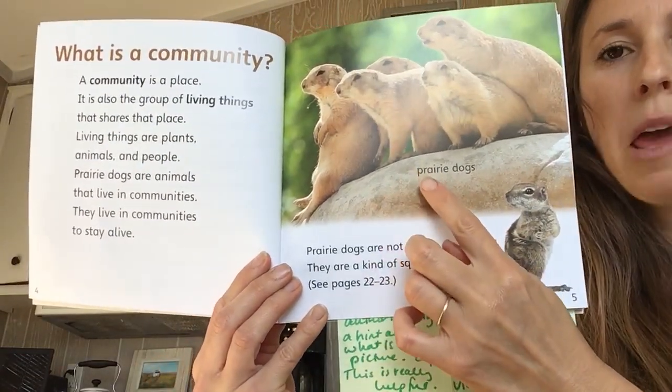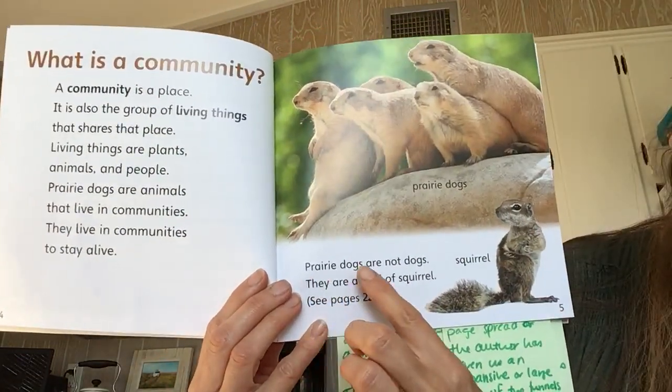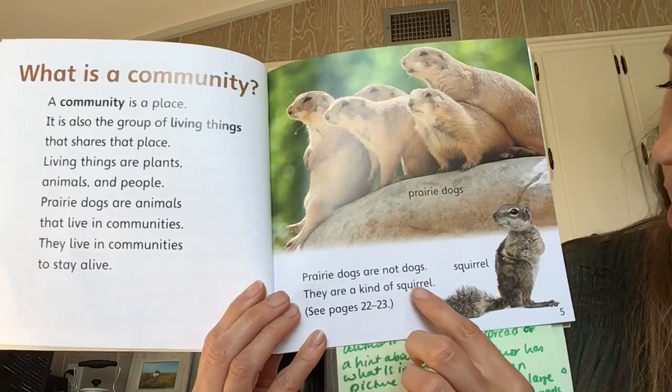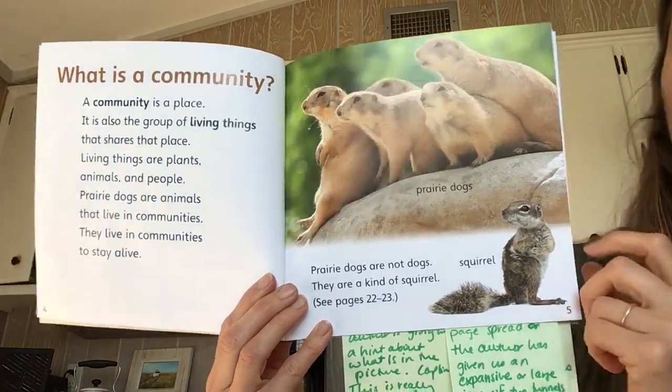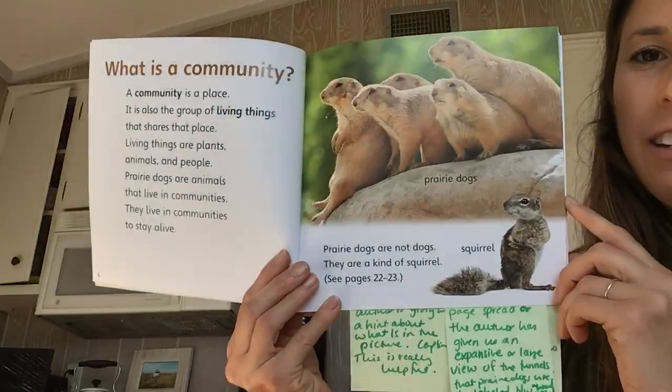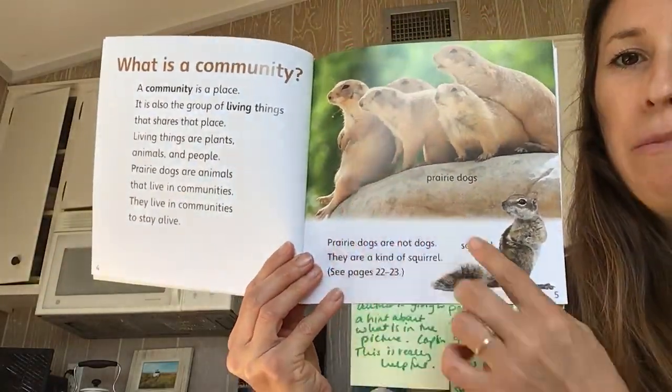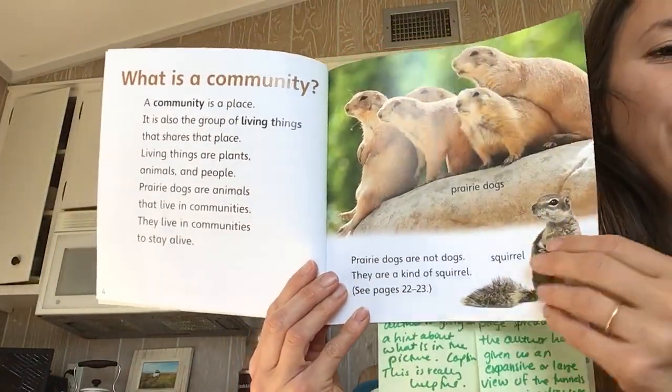So here we see a label of prairie dogs. Prairie dogs are not dogs. They are a kind of squirrel. What? That's a new fact I just learned. Prairie dogs are a kind of squirrel?